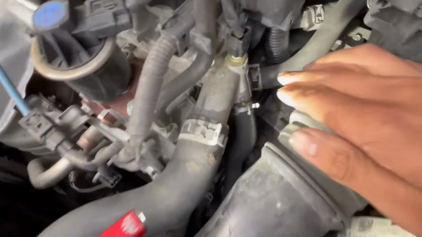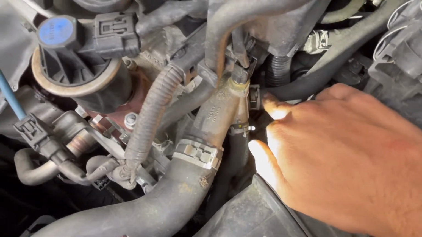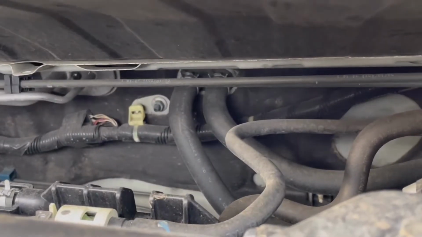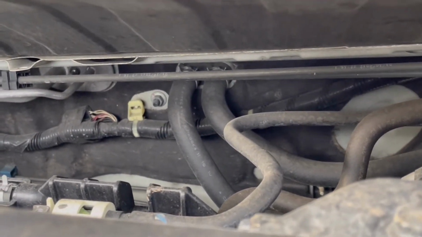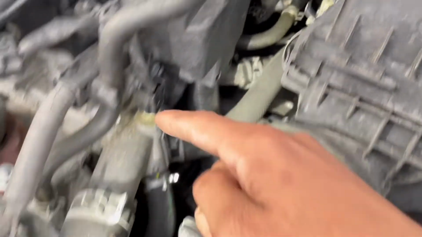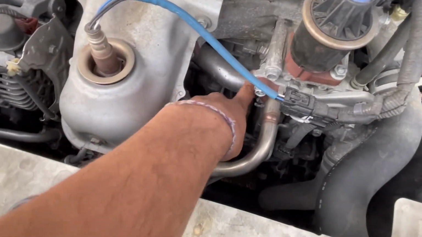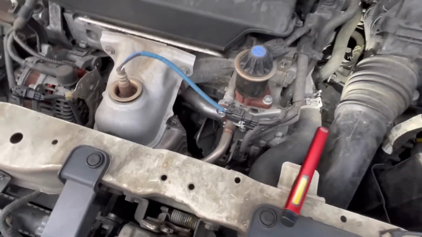So as you can see, it comes out and goes through your heater hoses way back there to your heater core, comes out and then goes straight back to your water pump through this water pump hose right here.